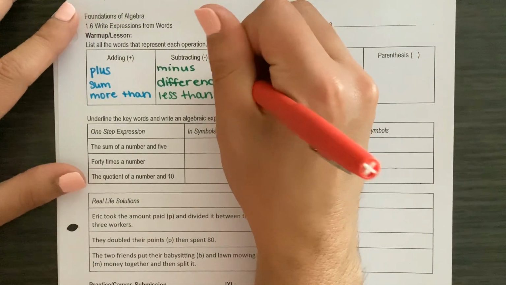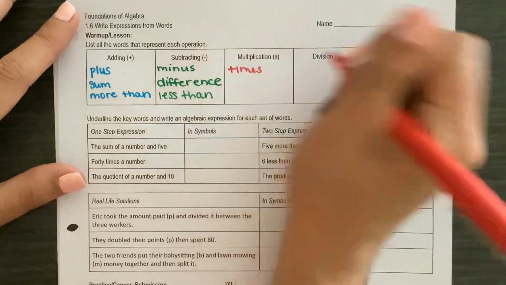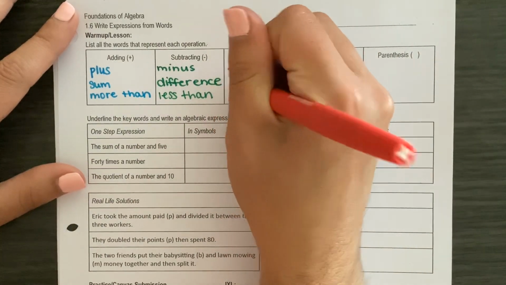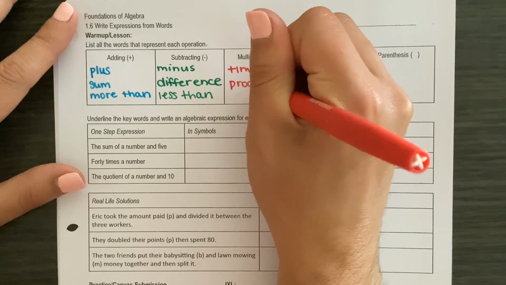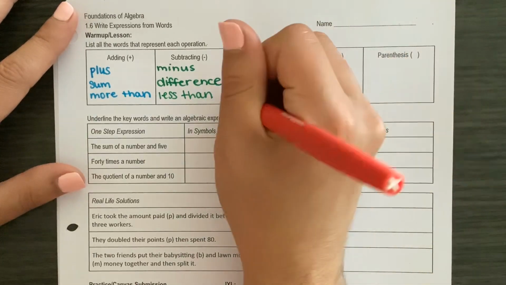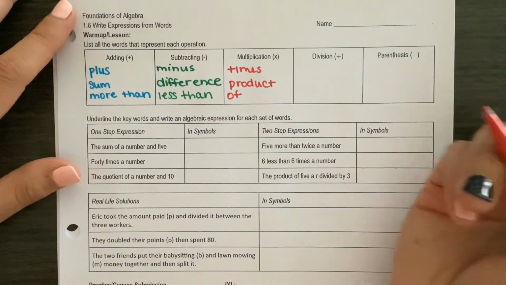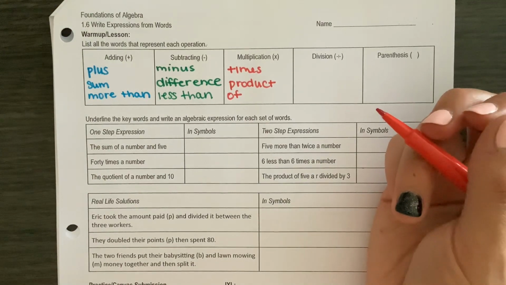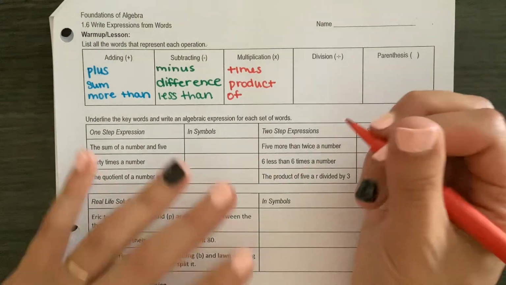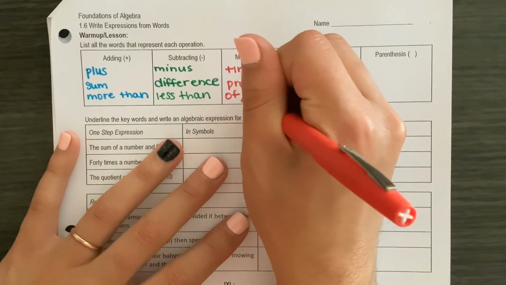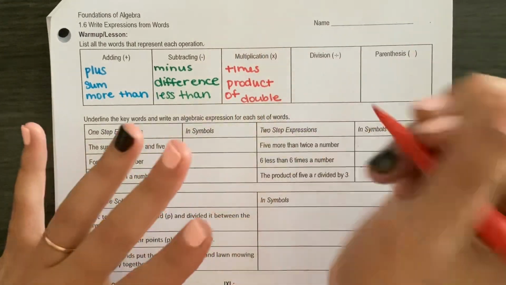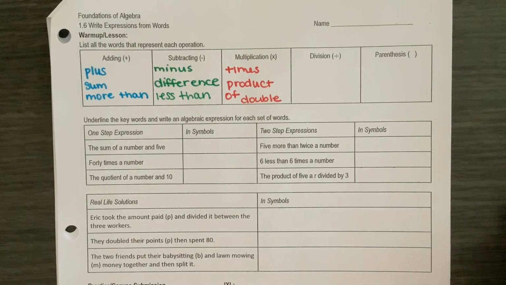Multiplication, we have times. We have the word product. The word of. And then we have these words that when we multiply by 2, 3, 4, so on, the word double is a multiplication word. The word triple is a multiplication word, so on and so forth.